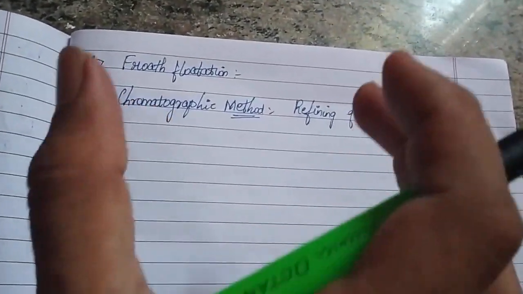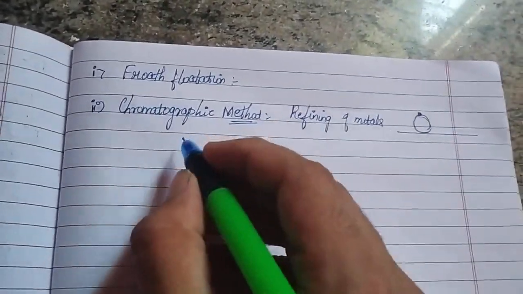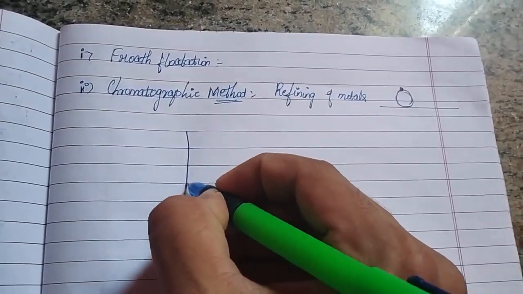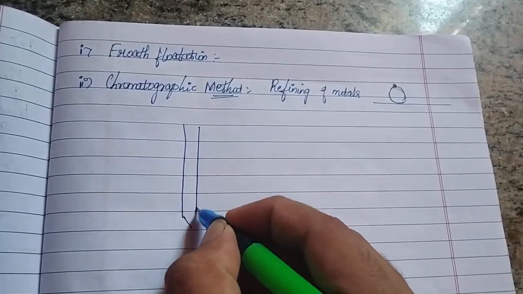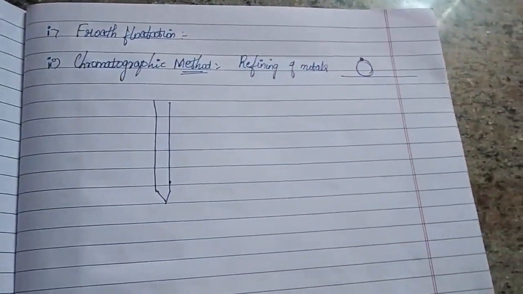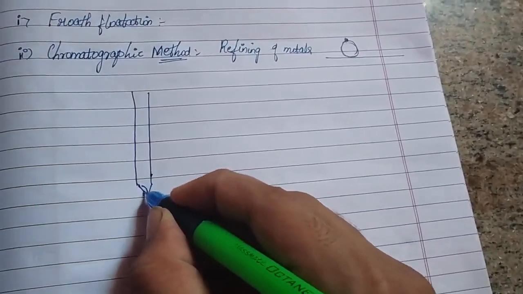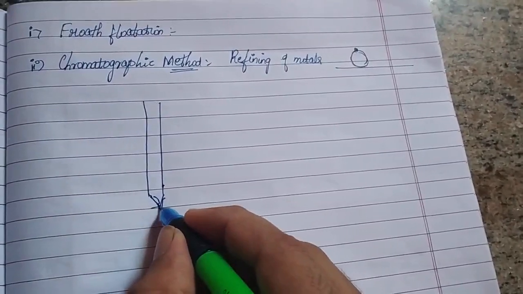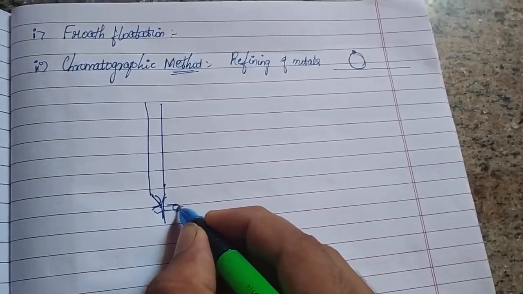Remember, it is a method we use as a purification technique. What does it look like? Everybody has seen the burette, right? The same structure will be there, like this, and here you will have a cork. Basically, instead of calling it a burette, we will call it a glass column.